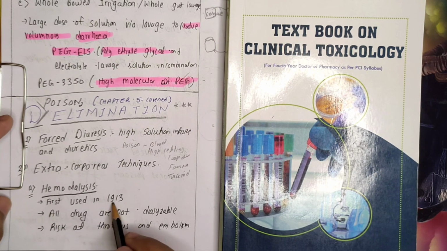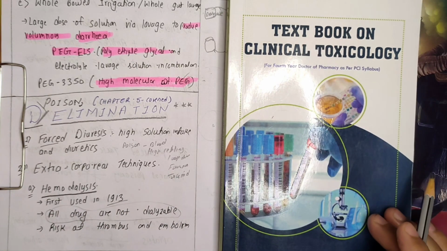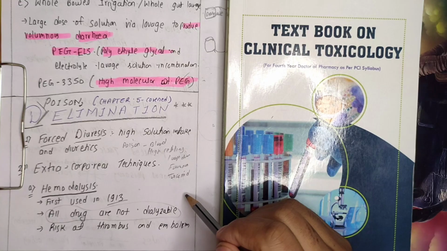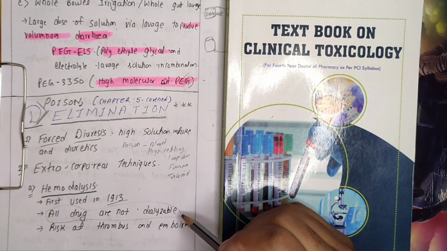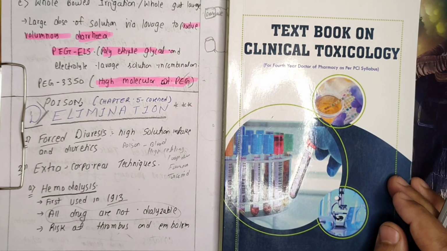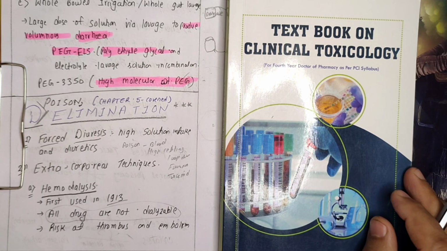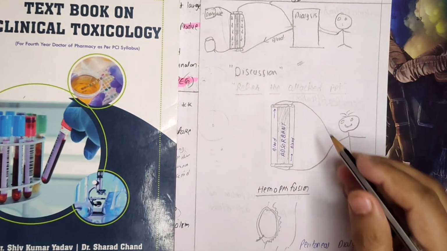Now here, it was first used in 1930, but it was not so famous. The important consideration is that all drugs are not dialyzable by using hemodialysis. So we should not think that all drugs can be purified by this particular method. This is applicable to some drugs which are capable of passing through the semi-permeable membrane. However, there is always a risk of thrombus and embolism. Nowadays we have updated devices which have air trapping or bubble trapping sections. However, there is still an associated risk of thrombus and embolism formation. So this was all about dialysis. Hope you understood about dialysis.